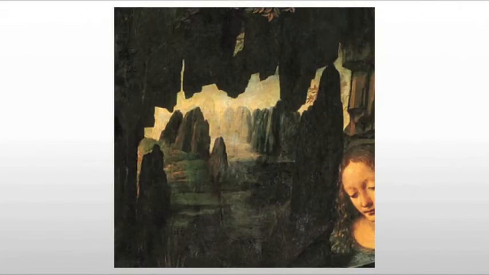His effective use of atmospheric perspective is the result of his mastery of the new medium of oil paint, which had previously been used by Northern European painters and was slowly making its way south. Now, Leonardo was in Milan at the time, so that's why he's getting his hands on it early. Most of the paintings that we've seen in Florence, for example, are not oils. They're either fresco or they're tempera, which is an egg-based paint that dries in about 20 minutes or so, meaning that blending is very difficult. But with oils, you have days, weeks, or sometimes months to blend and work with the paint.